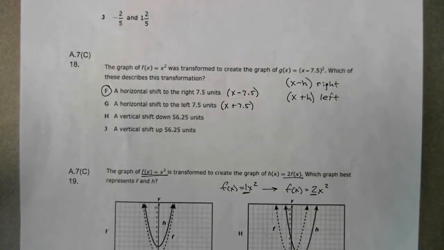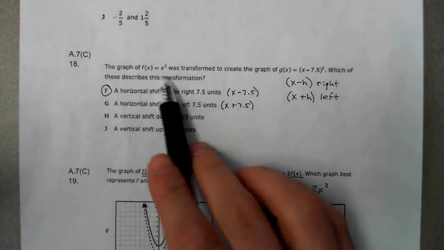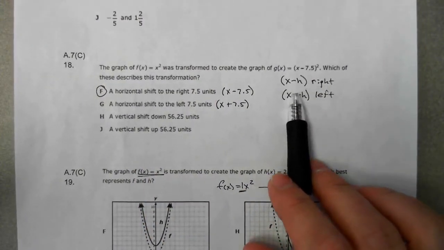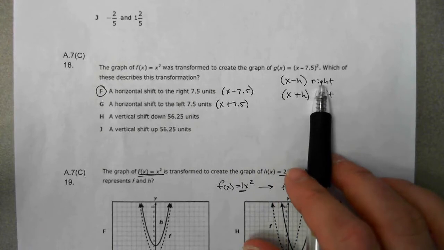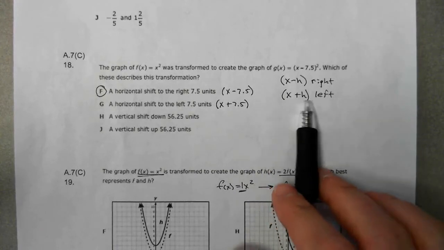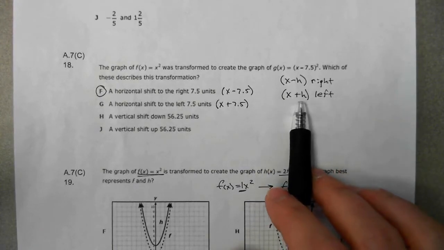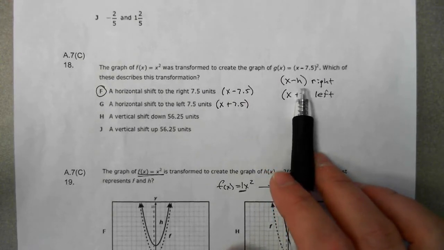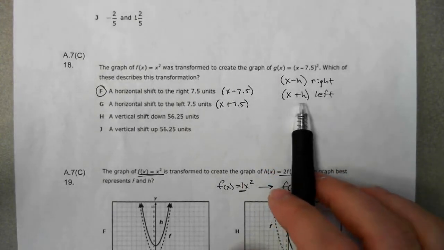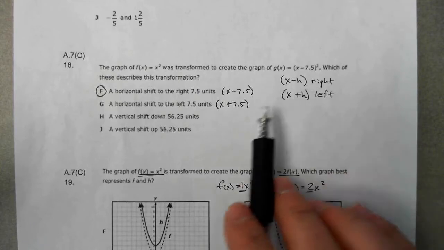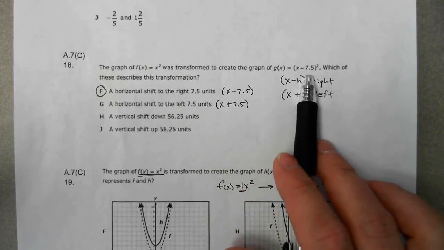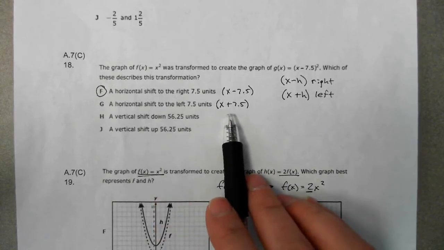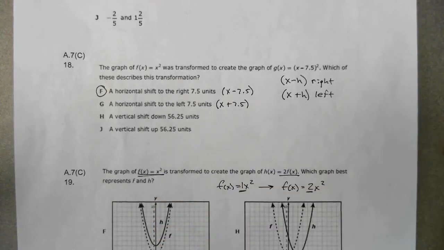Alright, so number 18. We have to understand that we're going from here to here. If it's inside the parentheses, that means we have a horizontal shift. If it's x minus a number, that means we shift to the right. If it's x plus a number, that means we shift to the left. The reason it's x plus a number is because the equation is always x minus a number, but if we go to the left, it would be x minus a negative. Minus a negative means a positive. So since it's x minus 7.5, we're shifting to the right. If we were shifted to the left, it would be x plus 7.5. That's why our answer would be F.